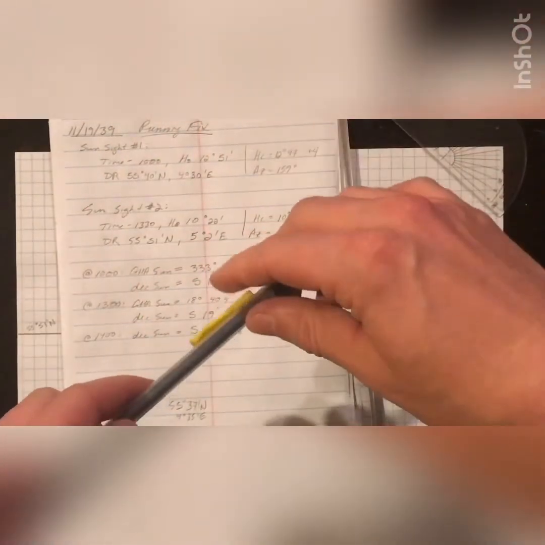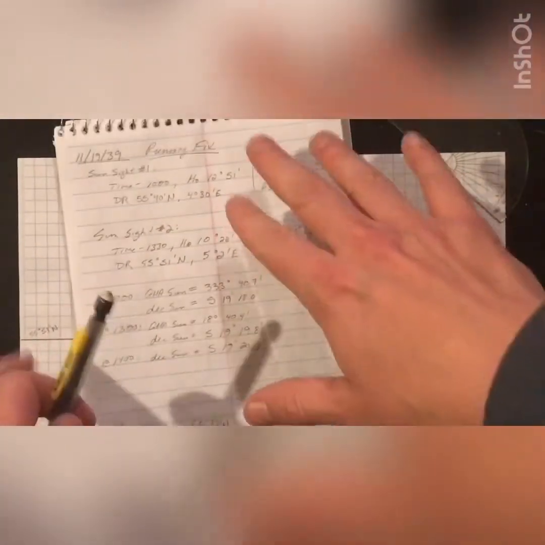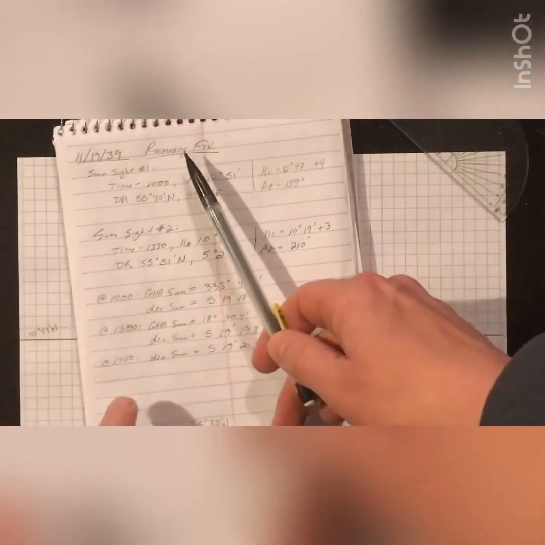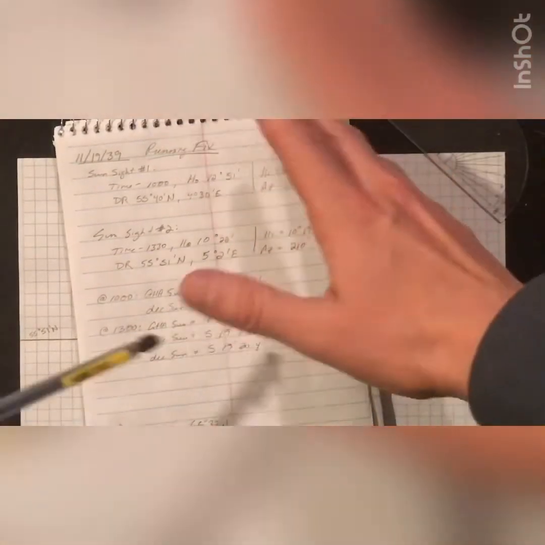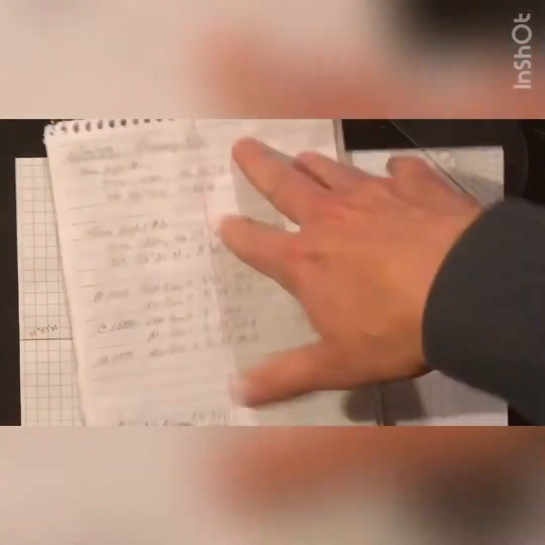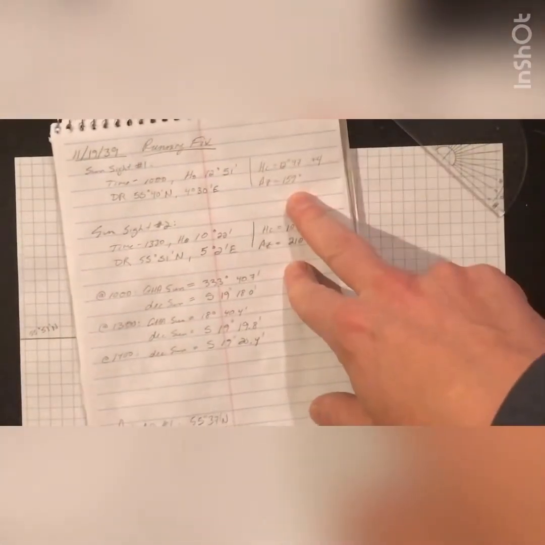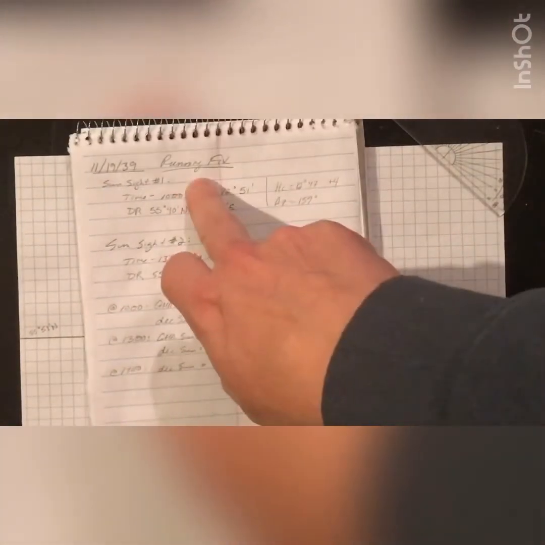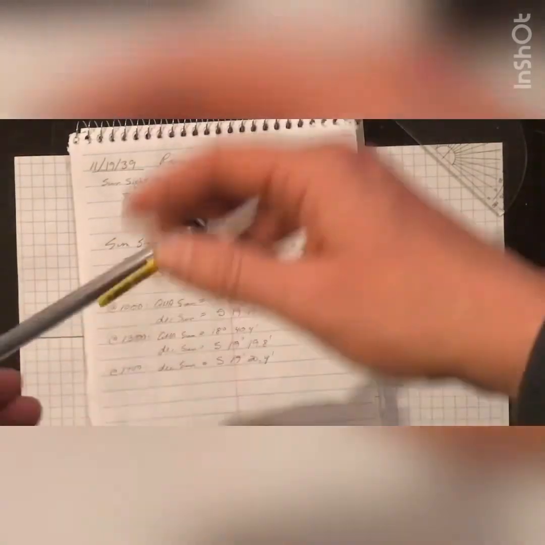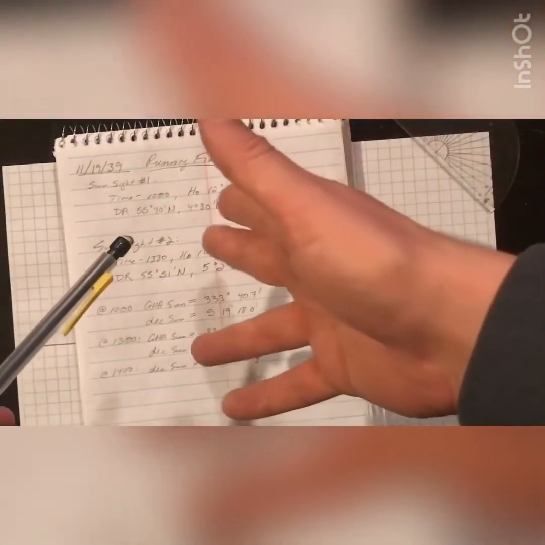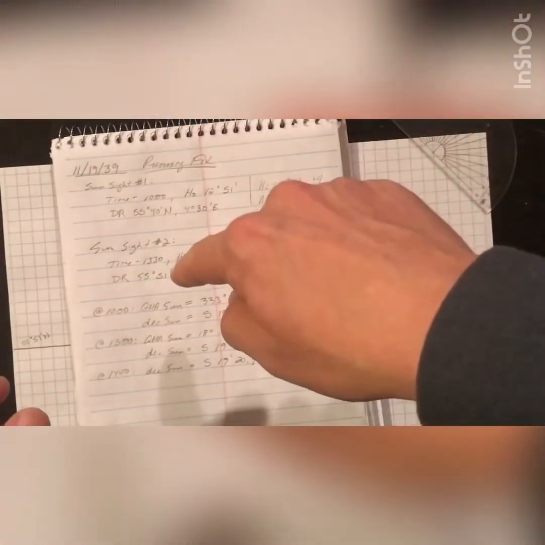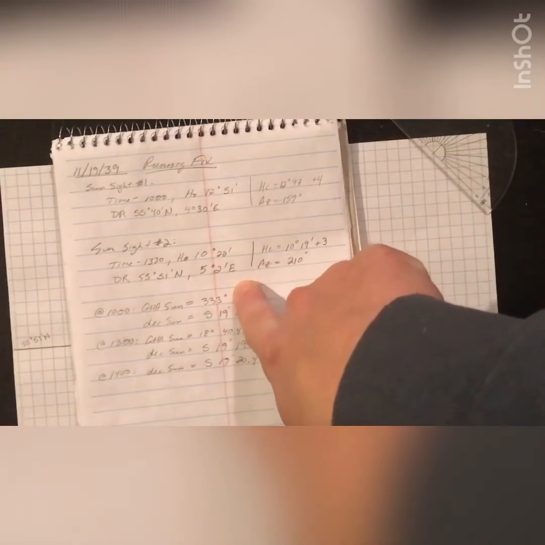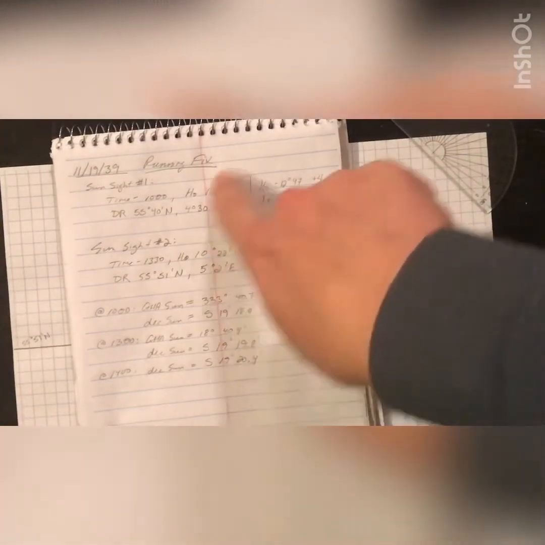And so what I've decided to do instead is teach you guys how to do a running fix. You might be asked in the campaign to do a running fix instead of a morning or an evening star sight, like if the weather is bad at those other times. Say, for example, you want to fix during the day. I'm going to try for a morning sight for you guys, but if you can't get a morning sight, the next alternative is a running fix during the day, before the evening, obviously.